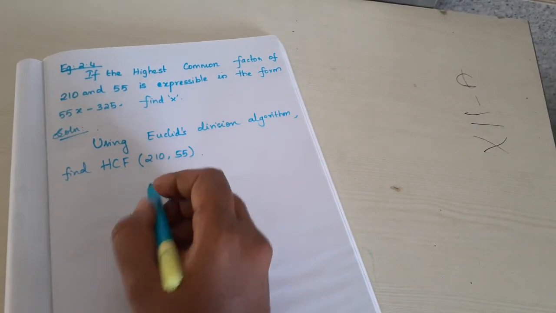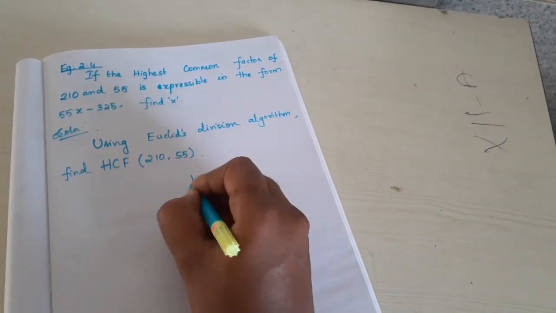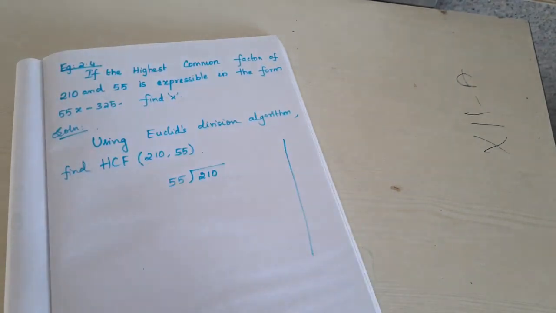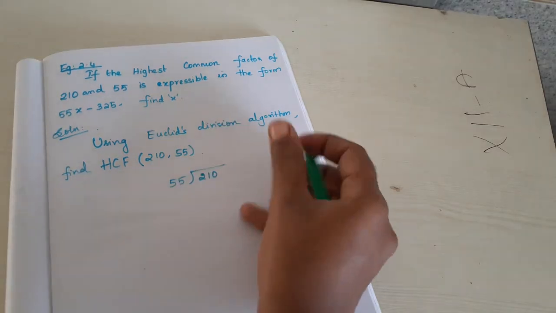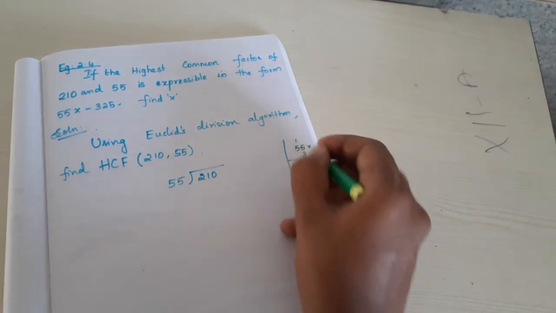So which is A and which is B? A is the biggest number, so the biggest number we need to put inside. The outer number is 55. So 55, how many times will it come? Any guesses? Okay. 55 into 3 we can put 165.